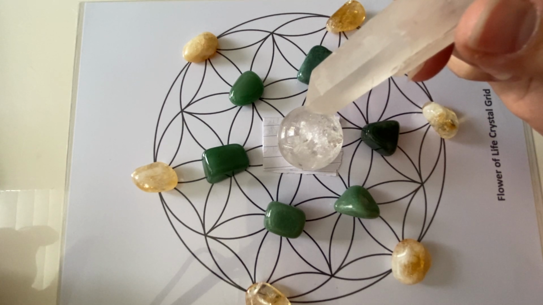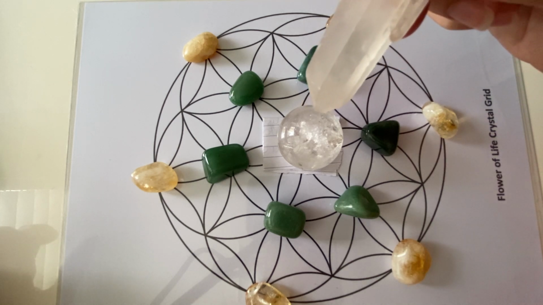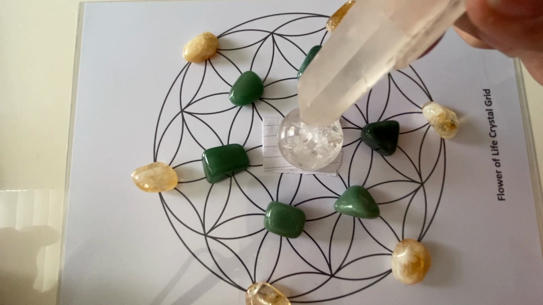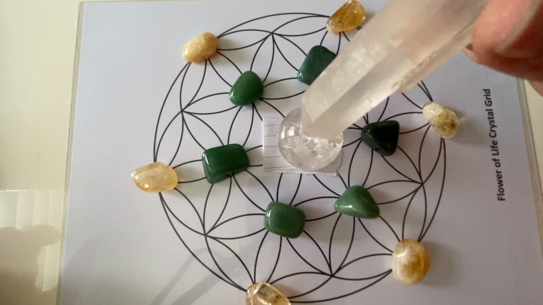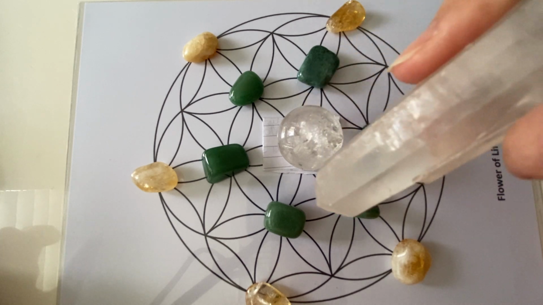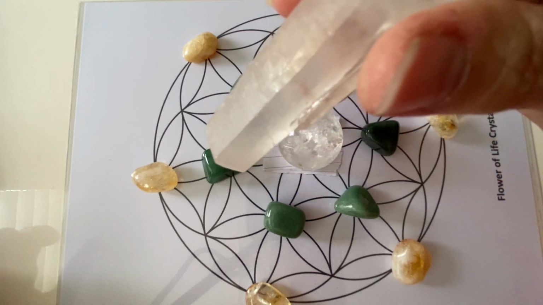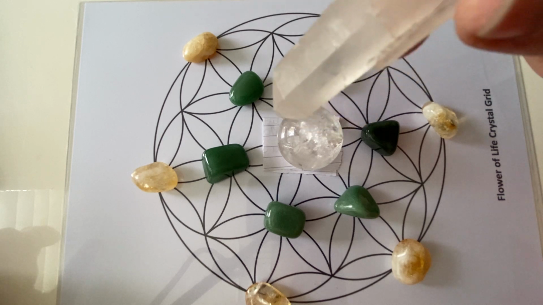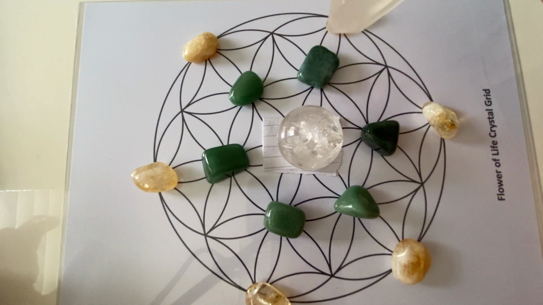And what we'll do first is go and activate all the green aventurine. So you'll start with your central stone and you'll go out to your first one and across and back in. And then you'll go back out to that same one, across and in. And again. So see how I am actually connecting each crystal with the central crystal, but also with the crystals around it. Okay, and then what we'll do is go out to the citrine crystals.